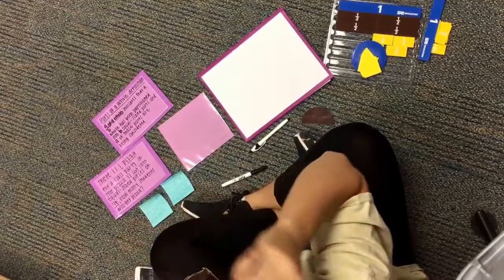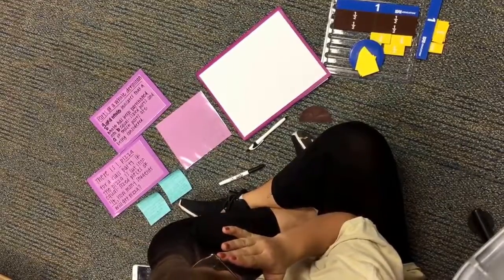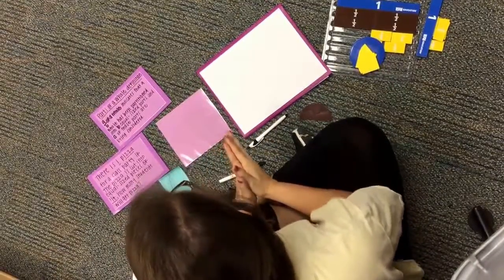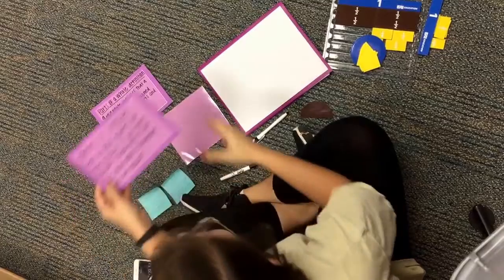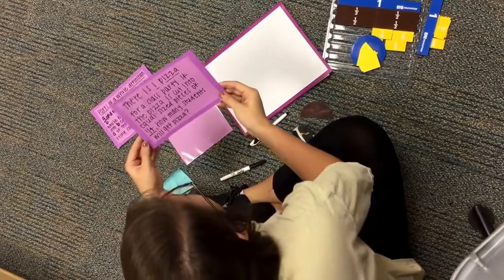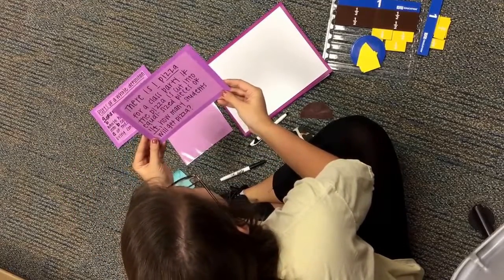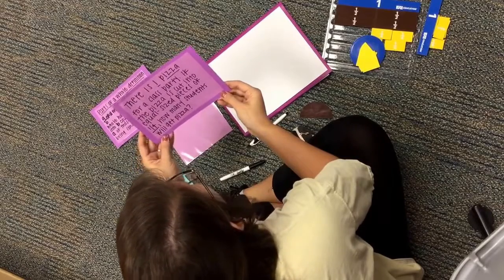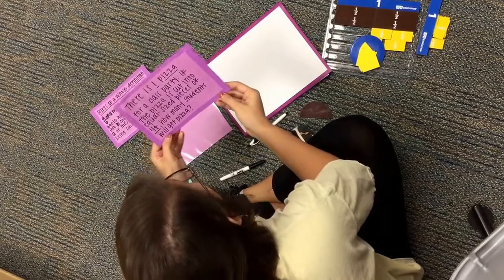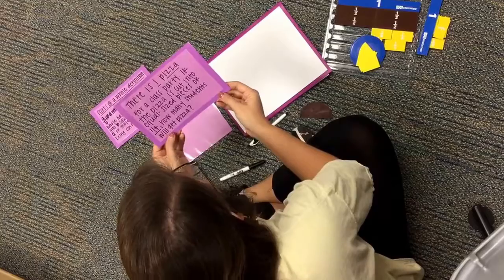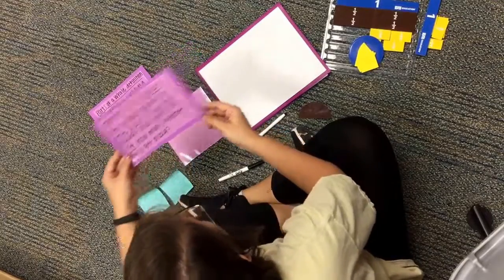Okay, so today we are going to be working on a 5th grade math lesson that has to do with dividing fractions. So to start off, we have our word problem, and it reads, there's one pizza for a class party. If the pizza is cut into equal sized pieces of 1/4, how many students will get pizza?